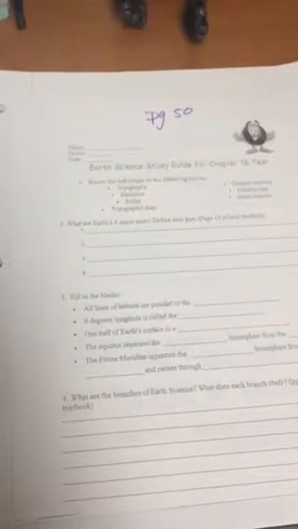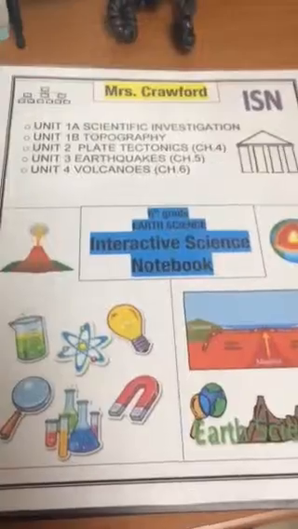If you're missing any of these items, please check the daily agenda on School Loop or check the locker for the things you might have missed. Happy studying and getting your ISNs ready.